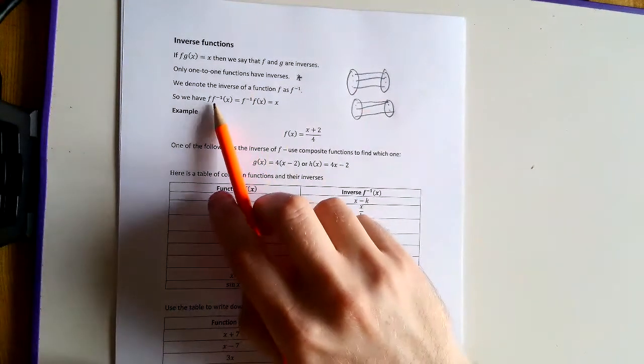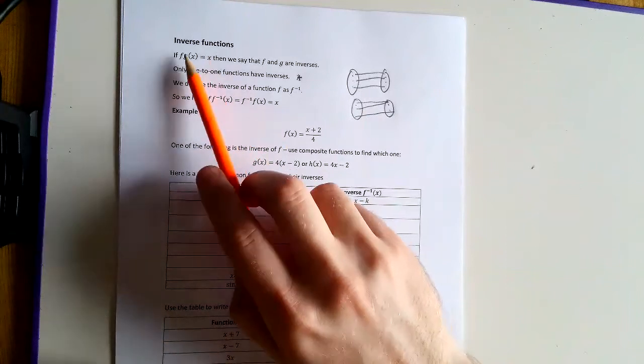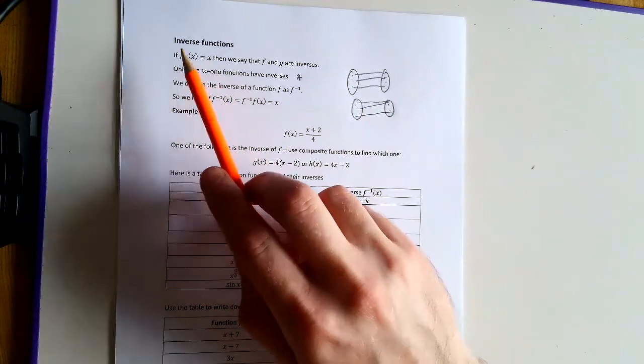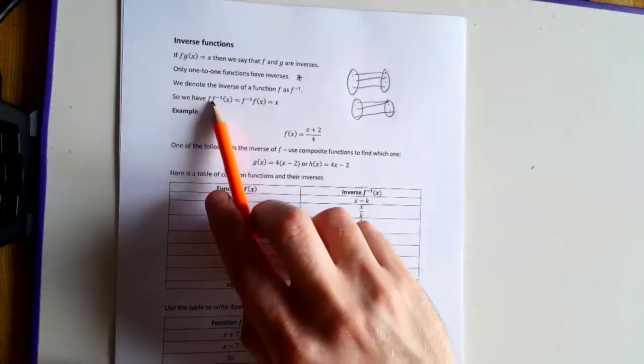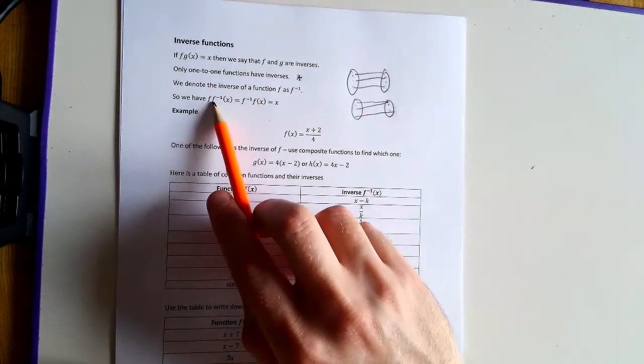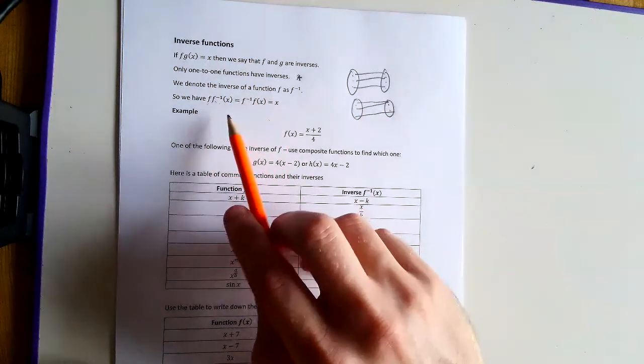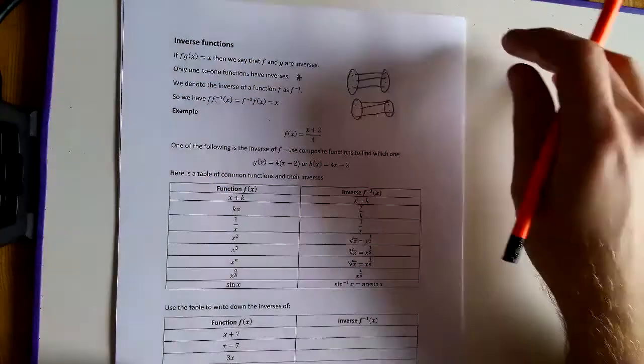And it doesn't matter which order we do inverses. So remember, the order does matter for f and g. So f of g is different to g of f. Whereas with inverses, they undo each other no matter what order they're in. So f then f inverse cancel, f inverse then f cancel. I always just get back to x.